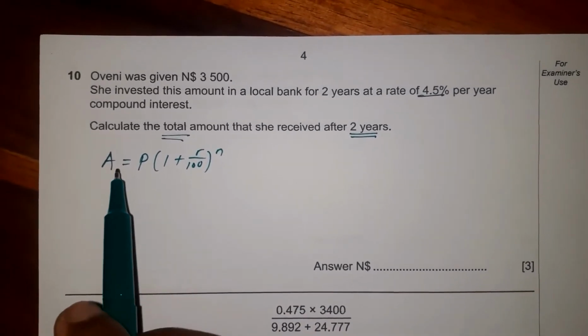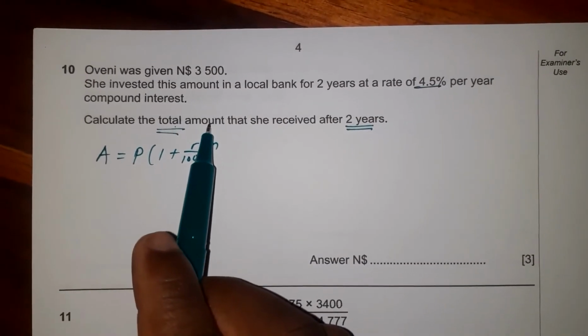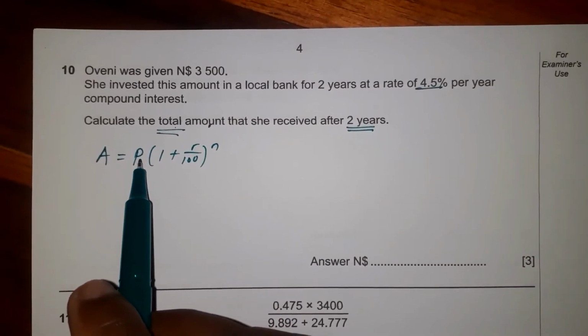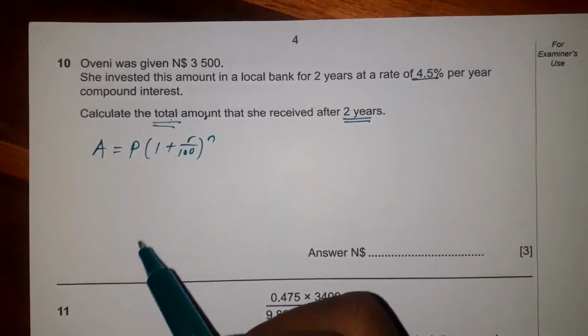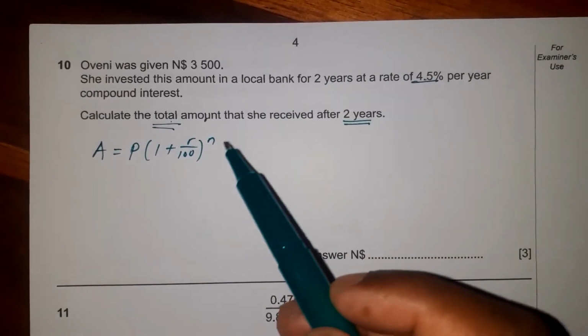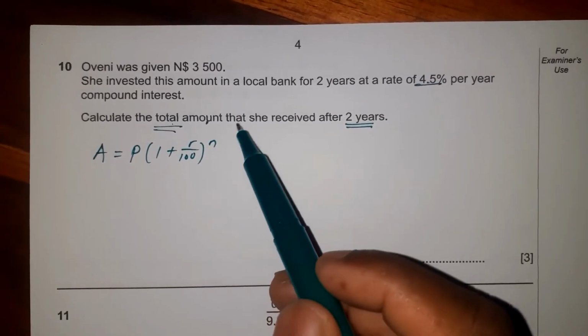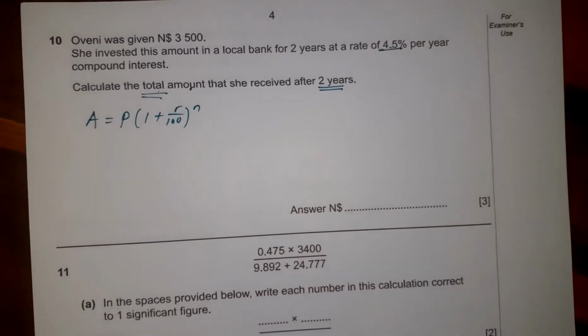Where this A is the total amount, P is the principal amount. In our case, it's 3,500. The R is the rate, which is 4.5%. The N is the number of years, which is 2 years. Let's substitute in the formula.